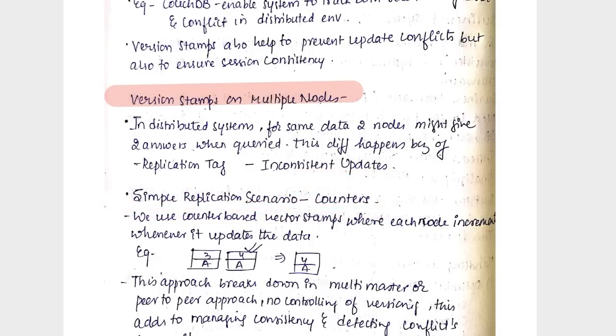A simple versioning mechanism comprises counters, where we make use of counter-based version stamps, where each node's counter is incremented whenever it gets updated. So each time a node is updated, the counter value will also get updated. For example, if one node provides a version stamp of 4 and another node provides a version stamp of 3, then we can go with the fourth version, because it tells us that it is the most recent one.